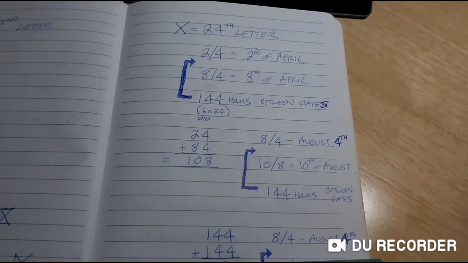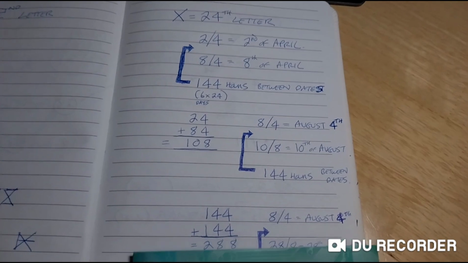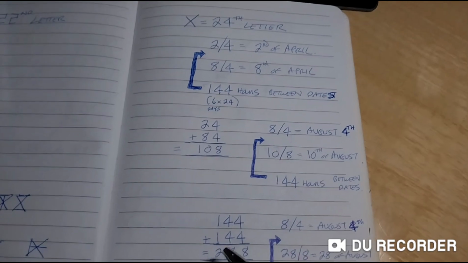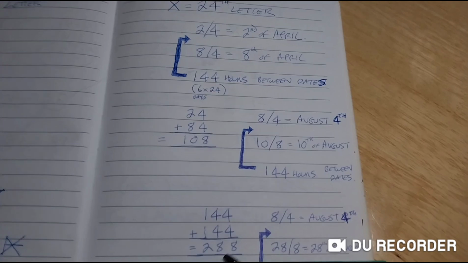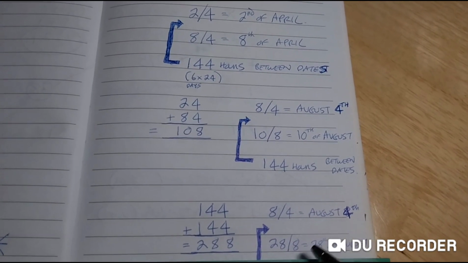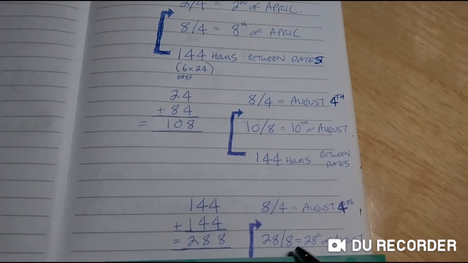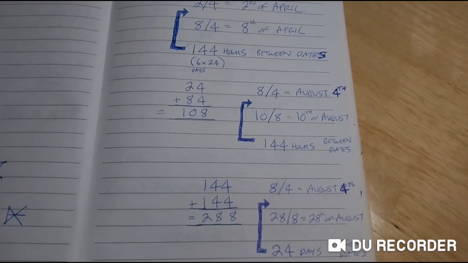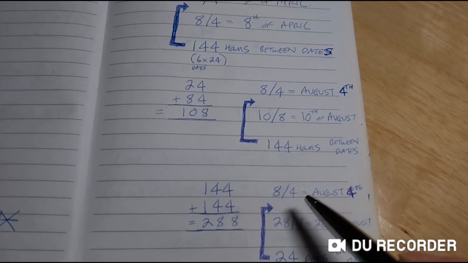Zoom out a bit now. Put the light back on. You got 288 now, haven't you? Add those two together. 144 plus 144, 288. Again, August 4th, the 8-4. 28th of August now. 28th of August, 288. Well, that's a difference of 24 days. 24 days between those two.